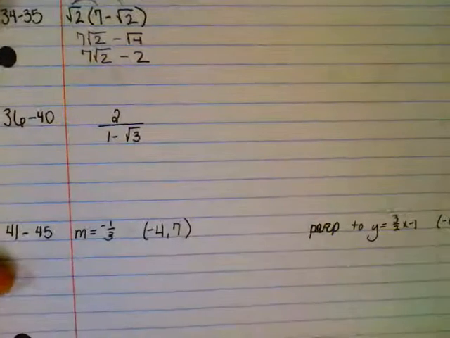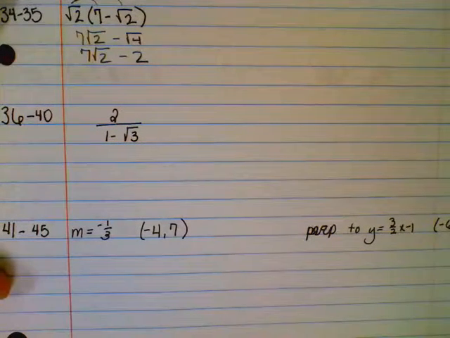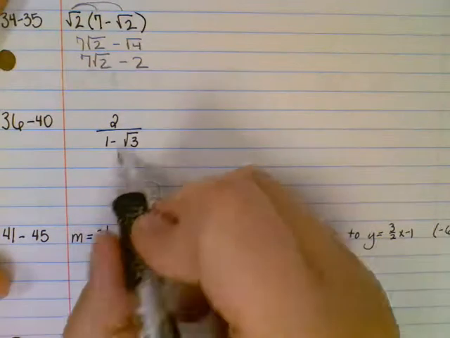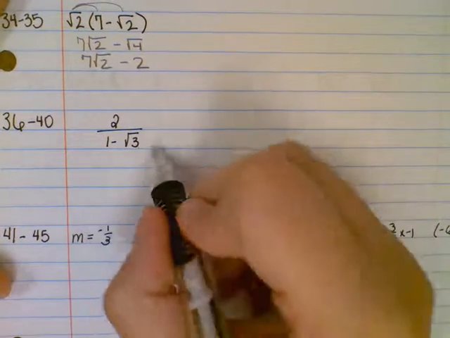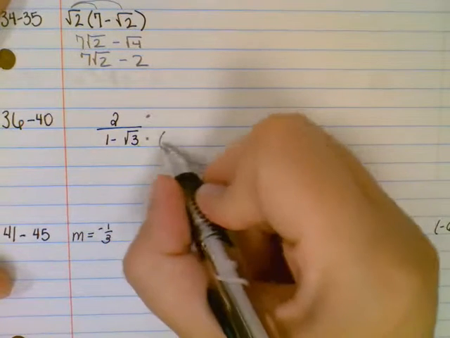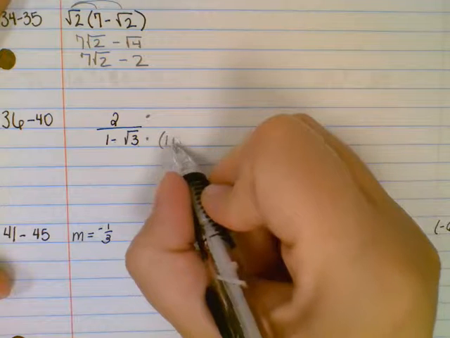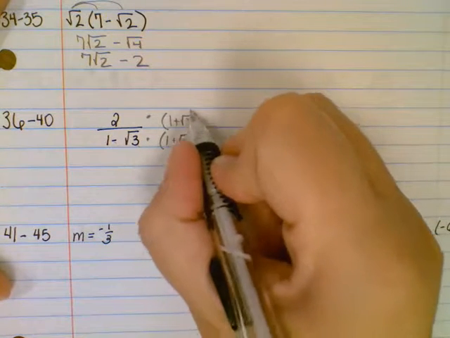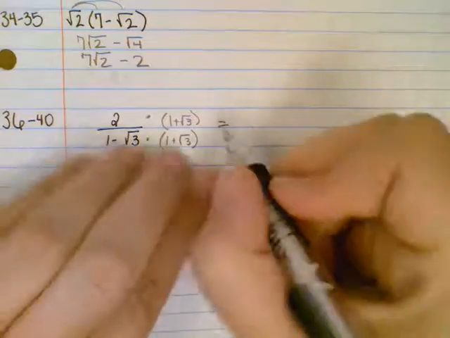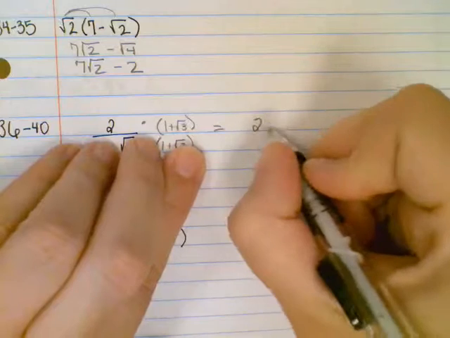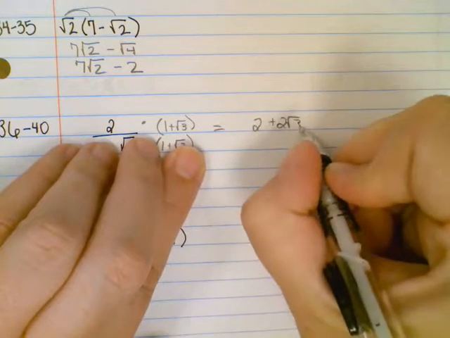Okay, so for the next set, we're rationalizing the denominator, which means we're getting rid of the square root in the bottom. So to do this, we have to use conjugates. So remember, a conjugate is a binomial, but with the opposite sign. So to get rid of the radical, we multiply the top and the bottom by the conjugate of the bottom. So 1 plus the square root of 3. Okay, so in the top, we just have 2 times 1 plus the square root of 3, so we'll distribute. So that would be 2 plus 2 root 3.